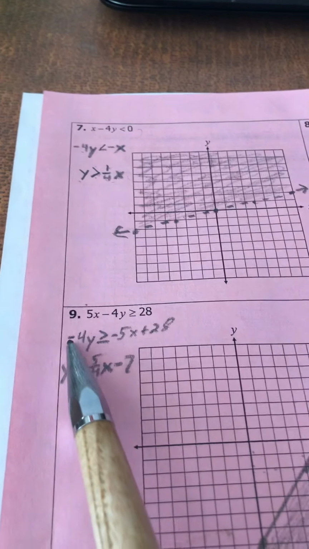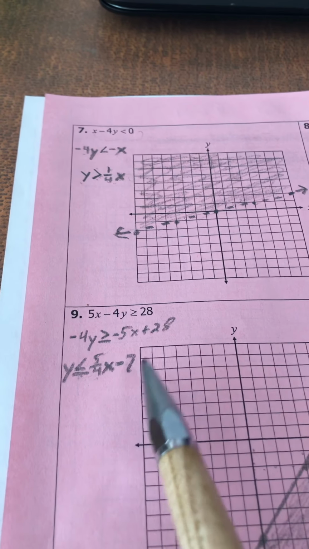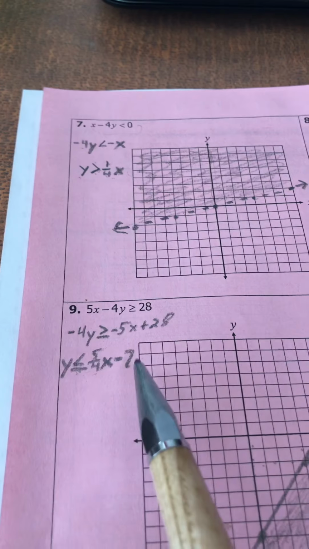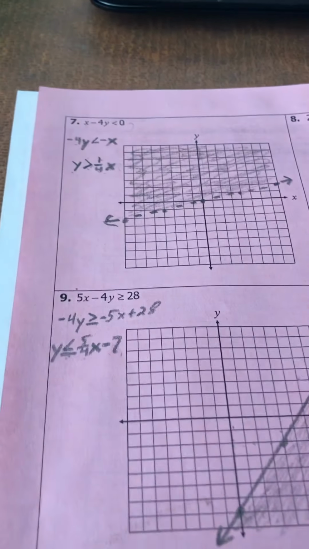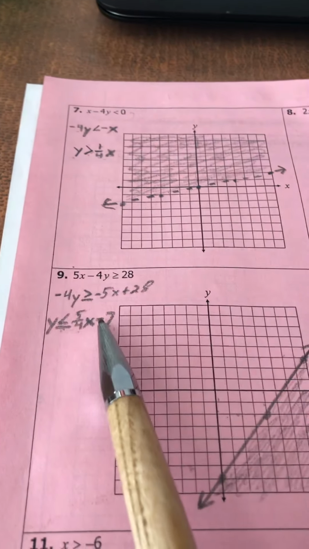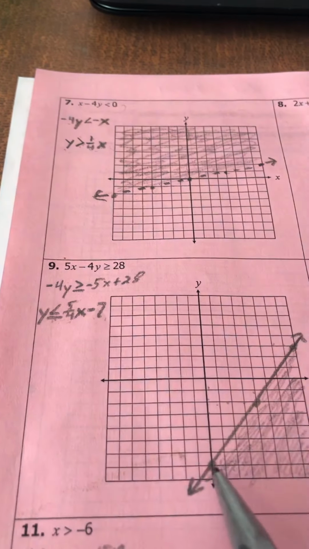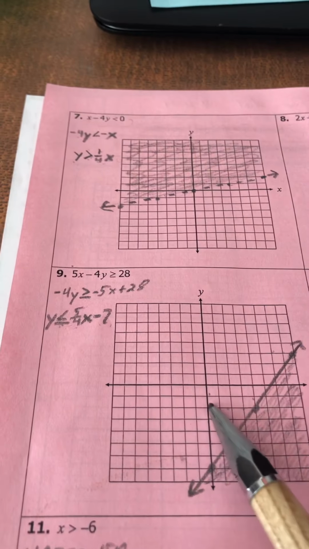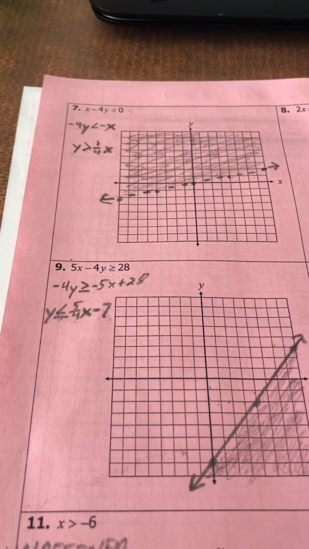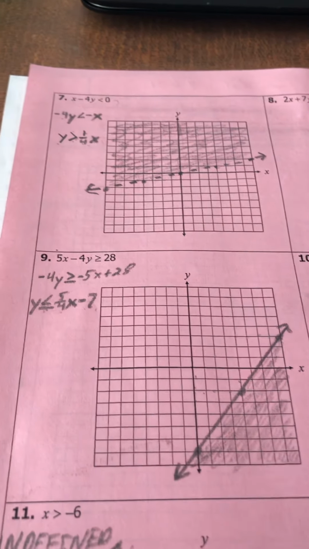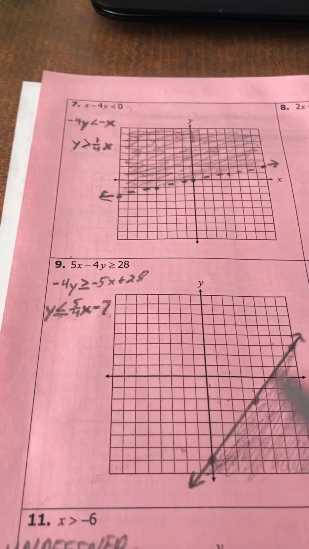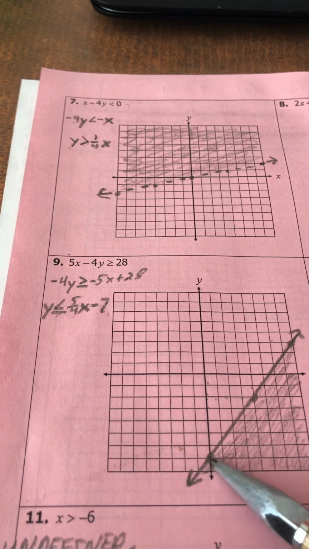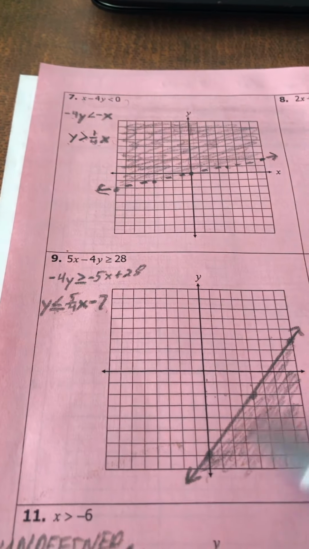So -5 divided by -4 is just 5 over 4. 28 divided by -4 is a -7. So my y-intercept is -7, so I go to -7 and I put a point. 5/4, I go up 5 over 4. I go up 5 over 4. Okay, draw a solid line. Y is less than or equal to it, so it's solid line, and less than y is down here, so it's everything below this line.